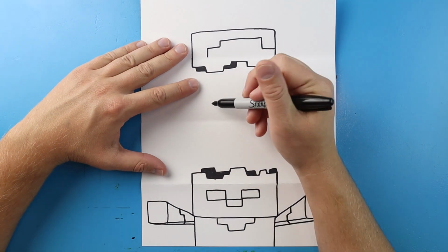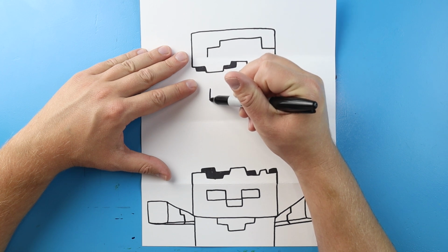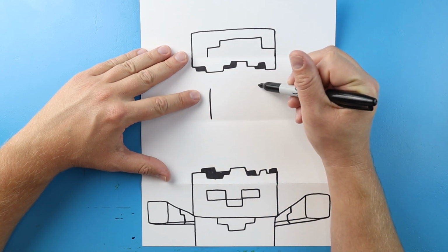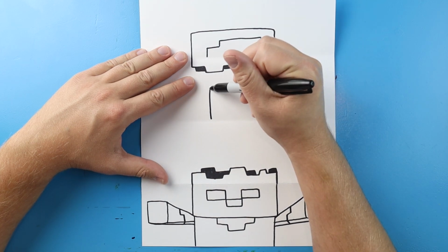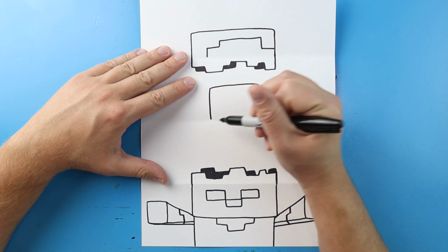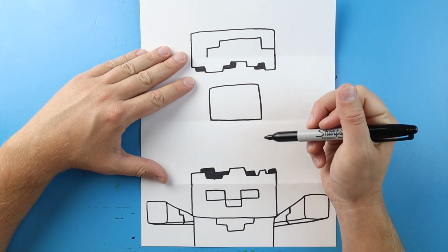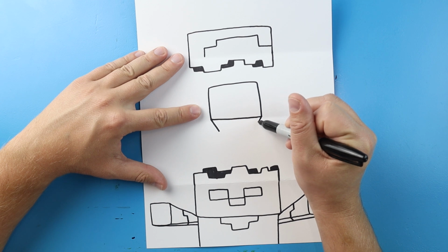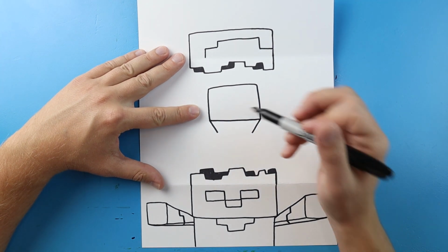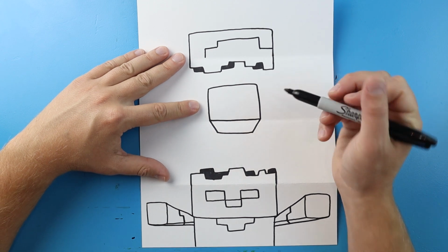Now our next step is to make the brain. So to start off with the brain, let's begin by making a square. So I'm going to make a line down here, and then a line down here. Then let's make a line across, and another line across. We're going to make a line that comes down at an angle, another line that comes down at an angle, and then a line across here.